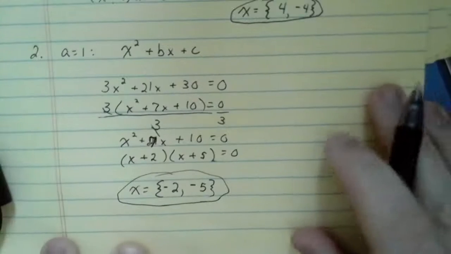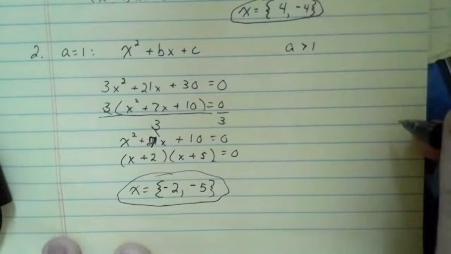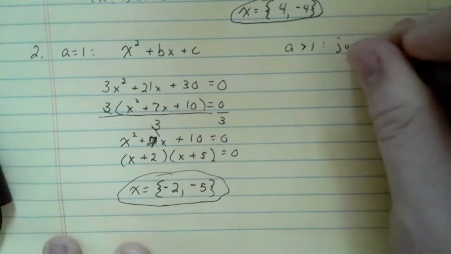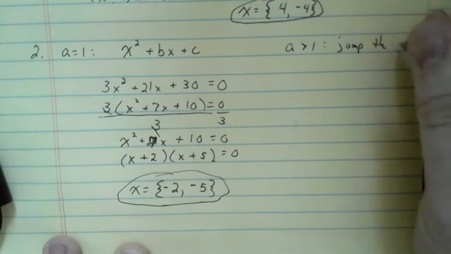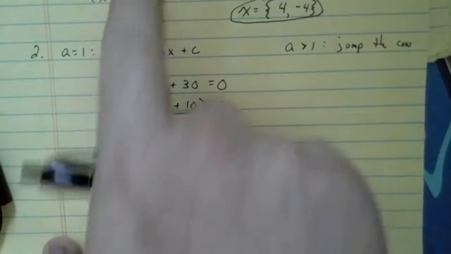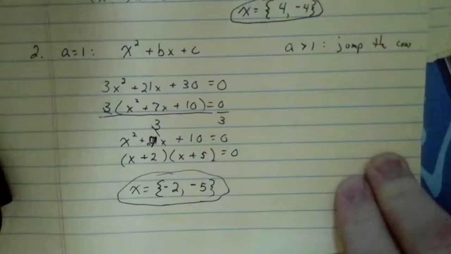All right. There's another case where a is greater than 1. This is the jump the cow method. We're going to go ahead and spend some time with that on Friday. For now, I just want to get the easy ones down. So again, we saw difference of squares. We saw a equals 1. We're going to take a quick look at what's called a sum or difference of cubes. Okay, so the next one is the sum and difference of cubes.